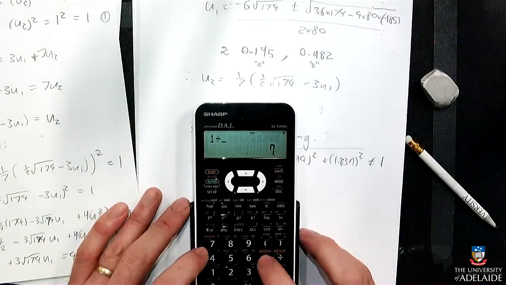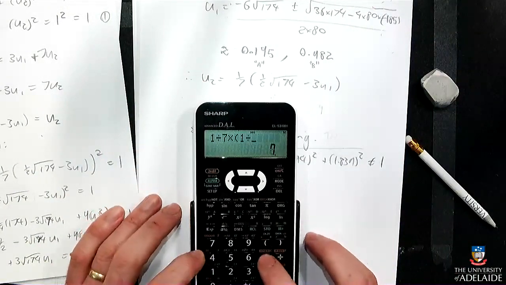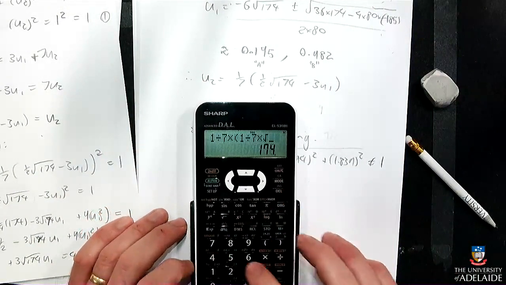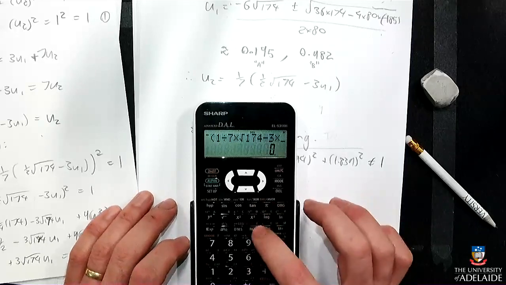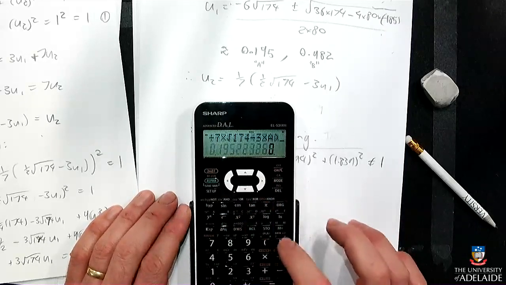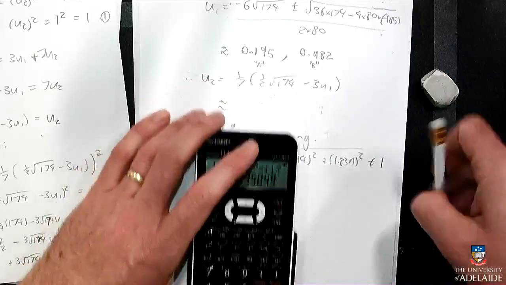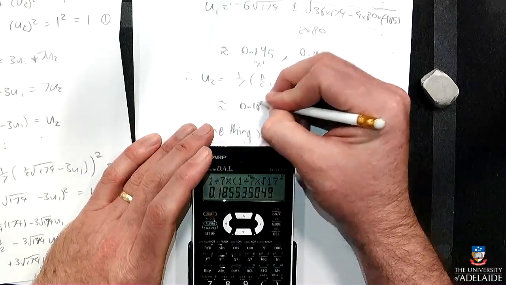One seventh times 1/2 times root 174 minus 3 times A. 0.186.